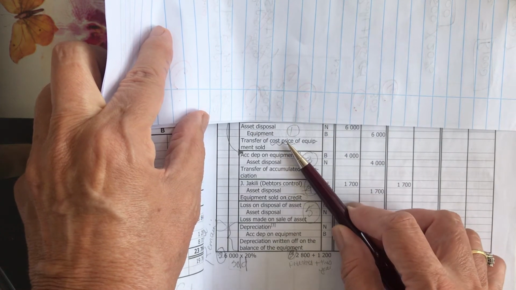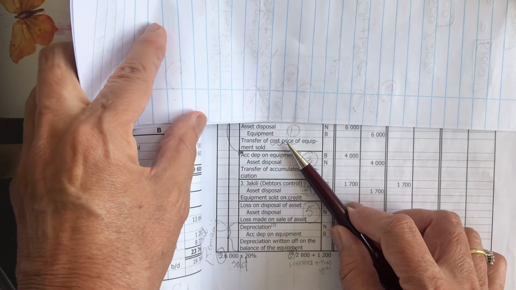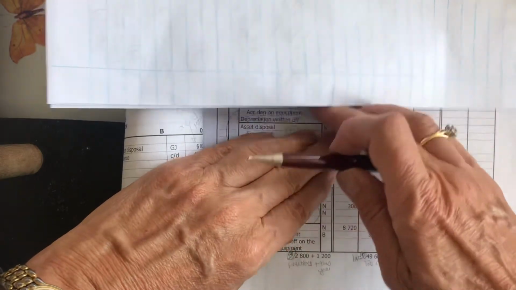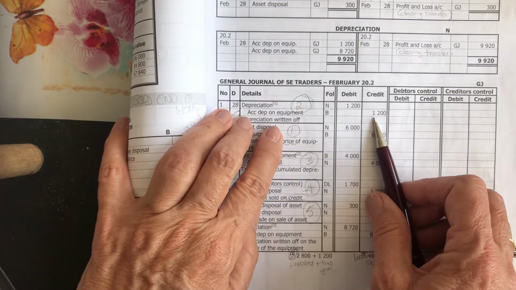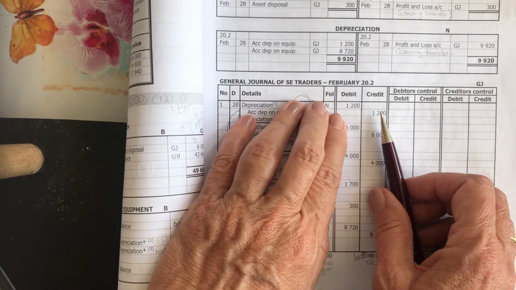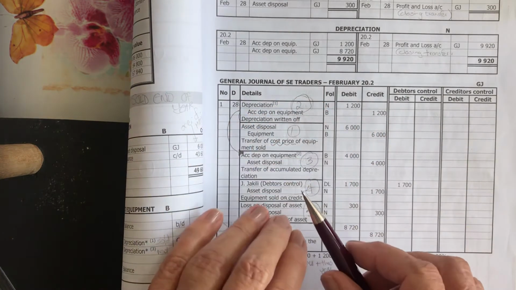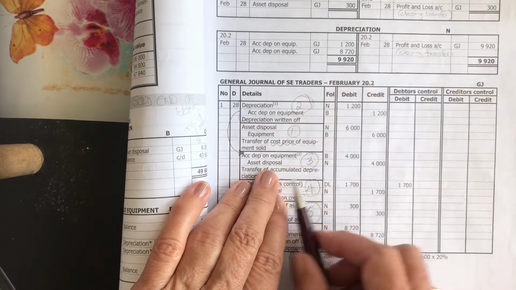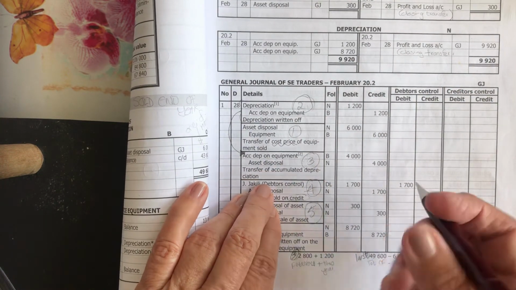Right, the cost price. Step 2 is calculate the depreciation for the year on the one that you are selling. Depreciation debit, accumulated depreciation on equipment credit. Step 3, take the total accumulated depreciation to asset disposal, where? On the credit side of asset disposal. So, asset disposal credit, accumulated depreciation.